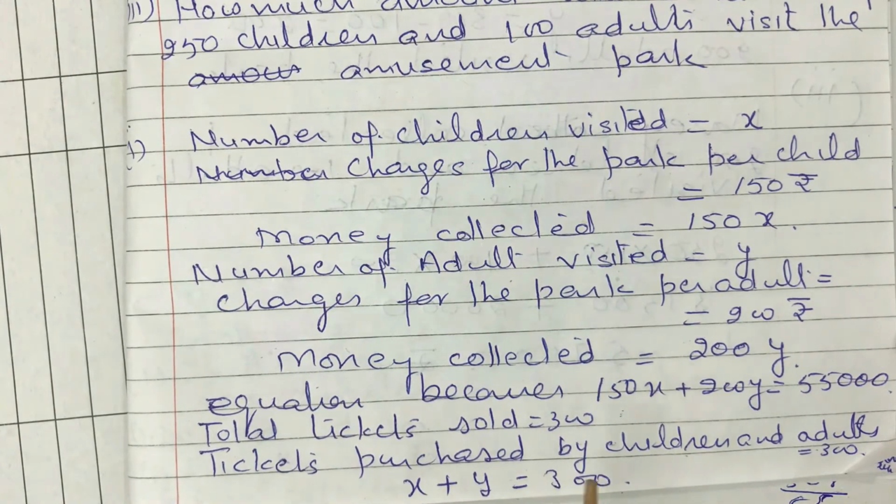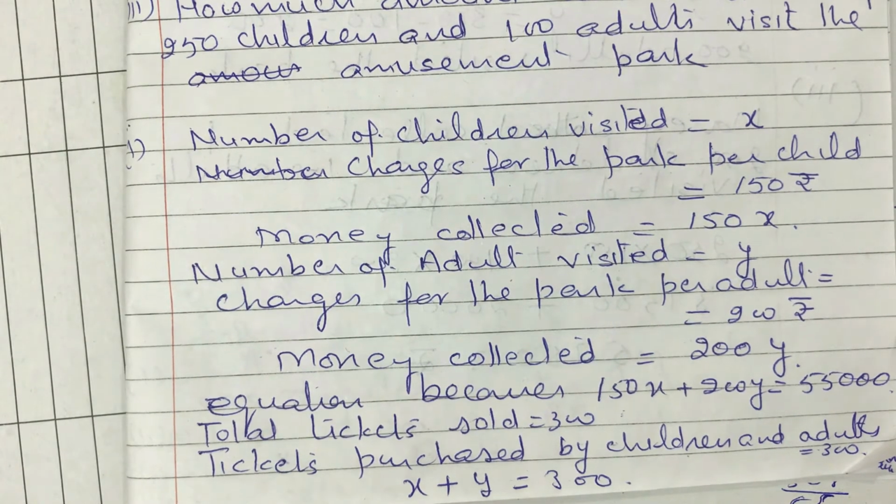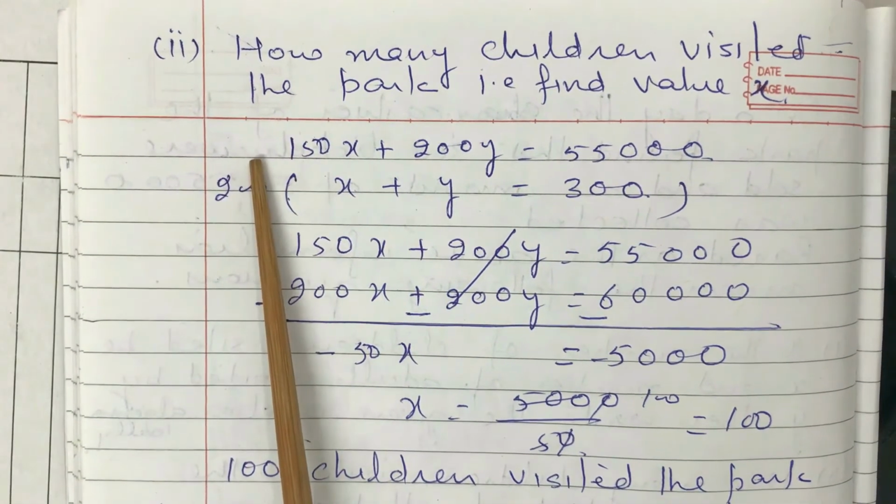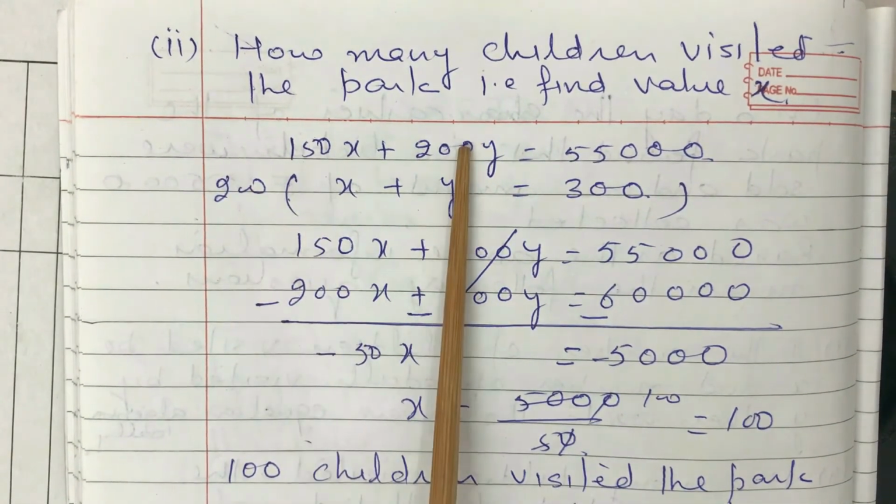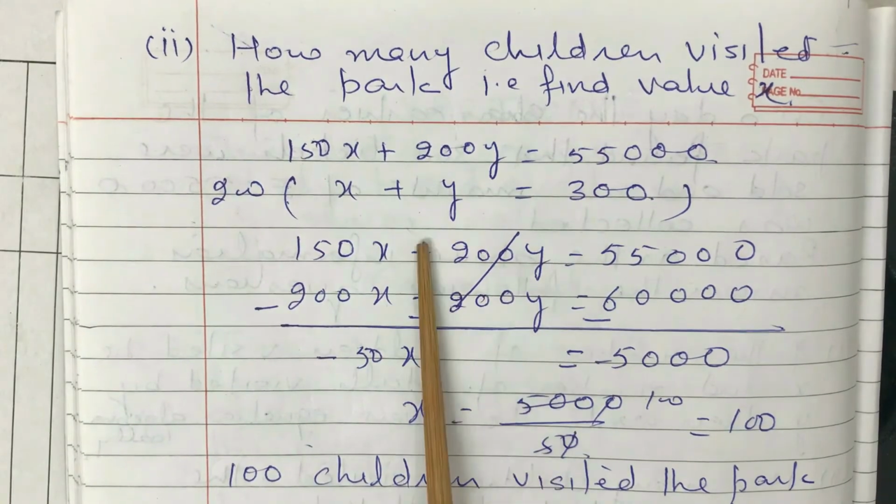On the next page we will find how many children visited the amusement park on that day. Then we will find how many adults visited the amusement park on that day. It means we are going to find the value of x and y on the next page. I have applied the elimination method to find the value of x and y, and you all know how to find the value of x and y.